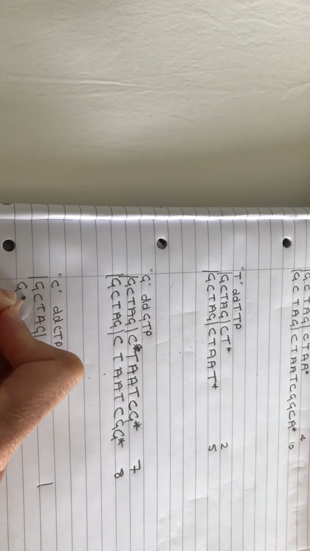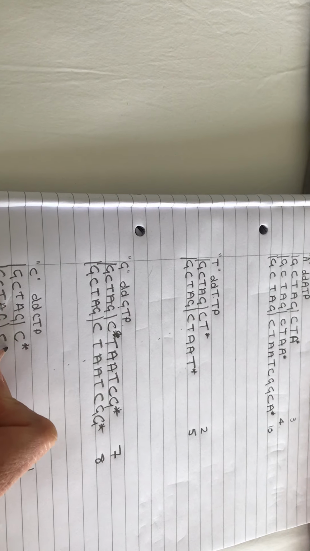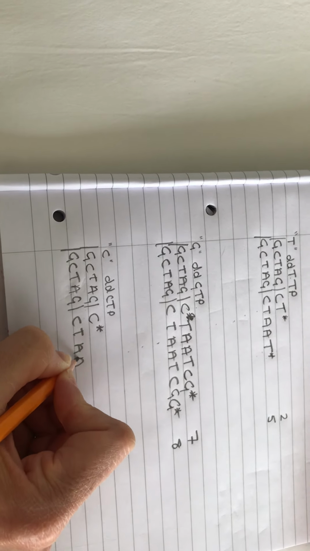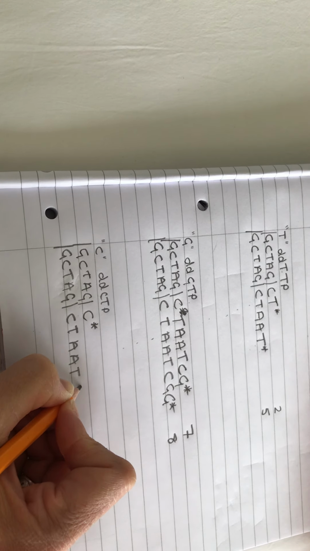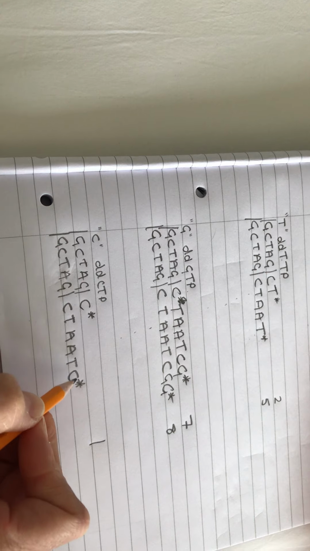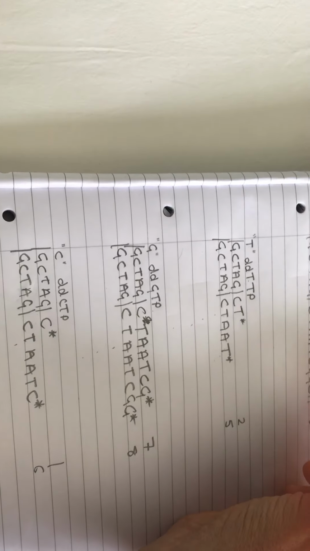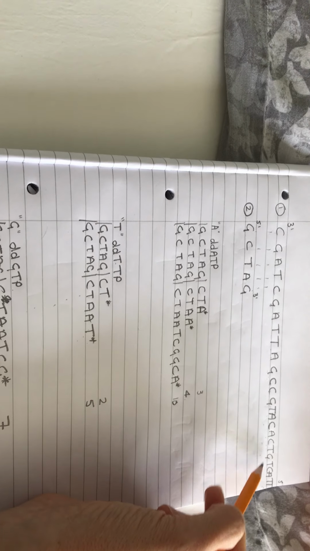Okay, and then I do the same again until I get to the next time a C would be put in a complementary place. So I go C, T, A, T, C, put a star there. 1, 2, 3, 4, 5, 6, and I put a 6 there. And I keep on going then all the way along my length.